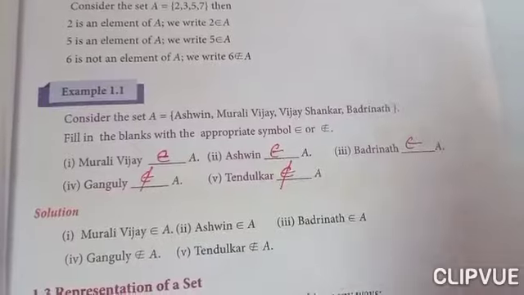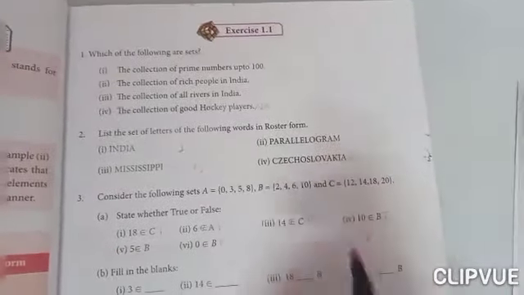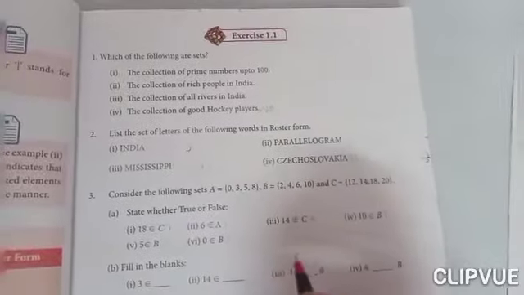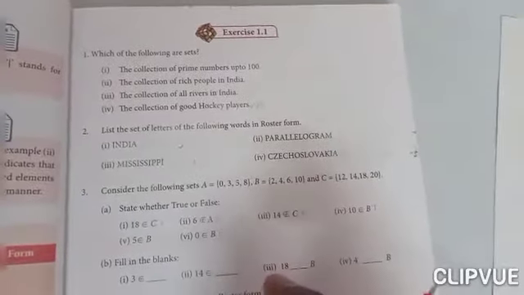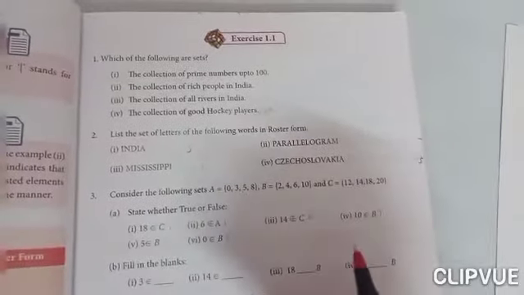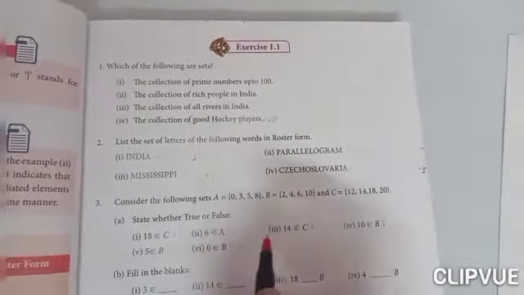Now I am going to start exercise 1.1. In this exercise 1.1 we have 6 Roman numeral problems in total, and I am going to explain them one by one in the classwork. Since it is an online class, that is why I am explaining in the classwork. First you should watch the video fully. After that you have to copy it in the classwork.